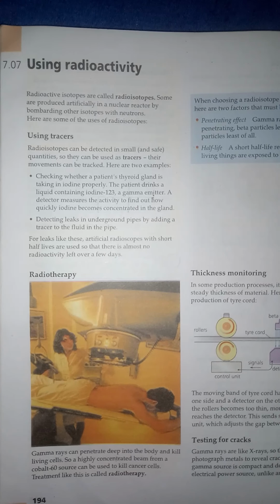That means we can use these tracers to check if the thyroid gland is taking in iodine at the right amount.